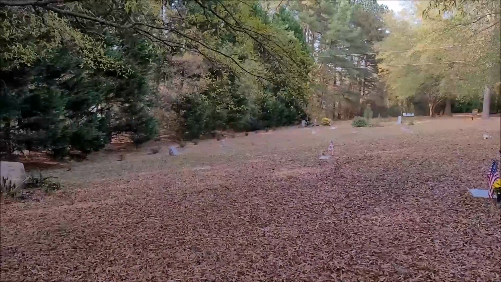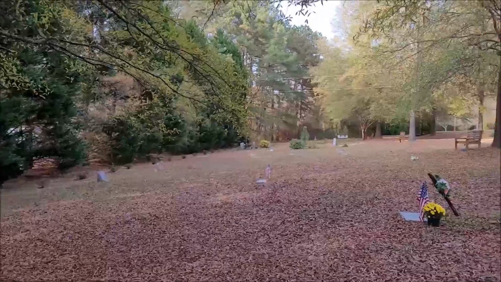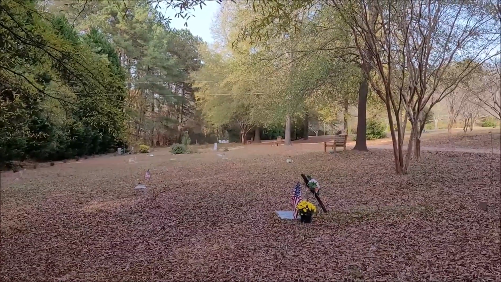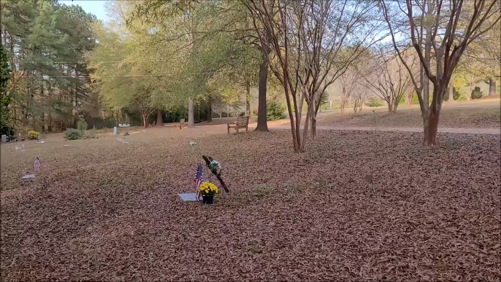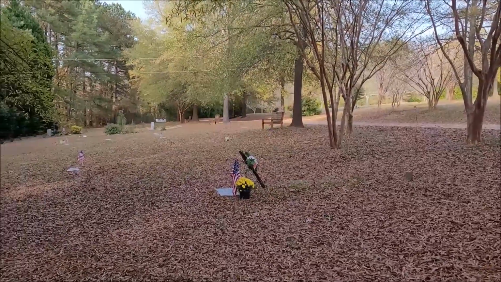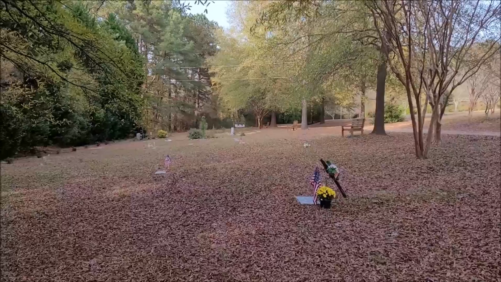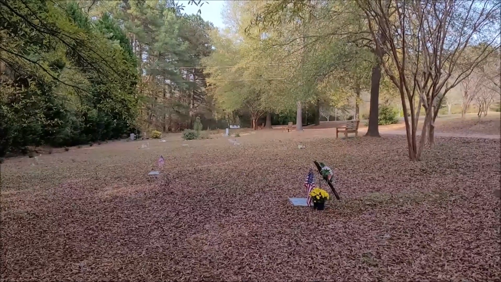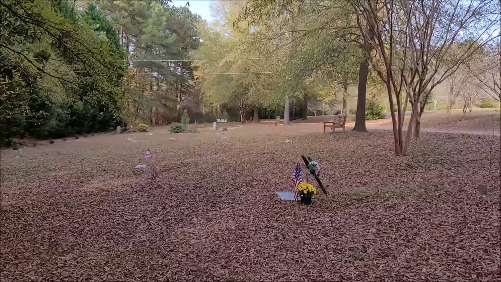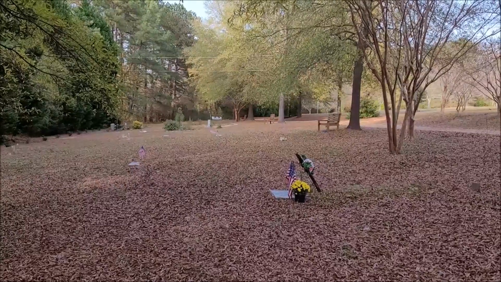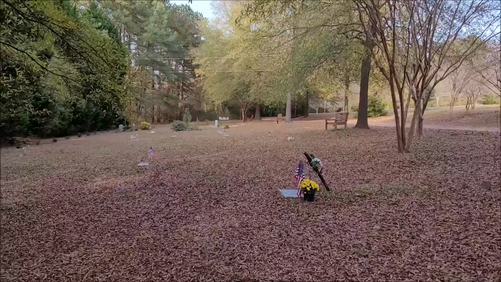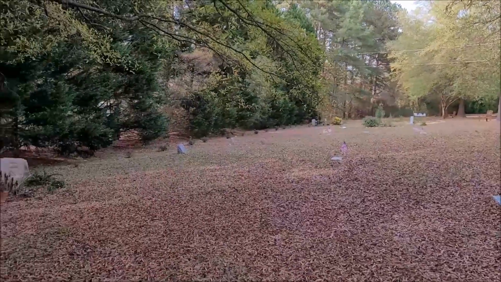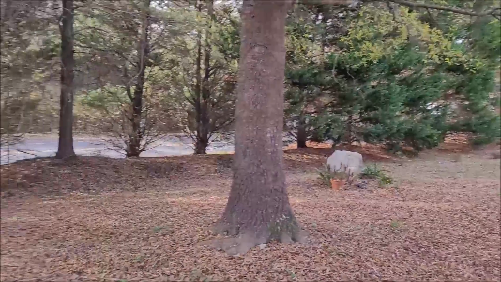See a very different view than what you saw in the historic section of Oakwood or in the new section. Down at the far end, you may not be able to make it out in Robin's photography, but those are beehives. The cemetery has its own beehives. Again, sticking with the natural theme.